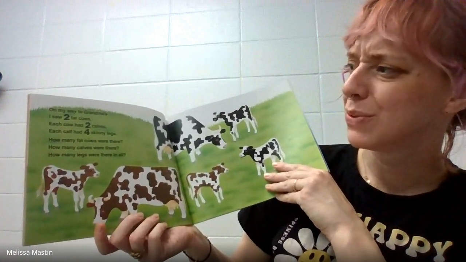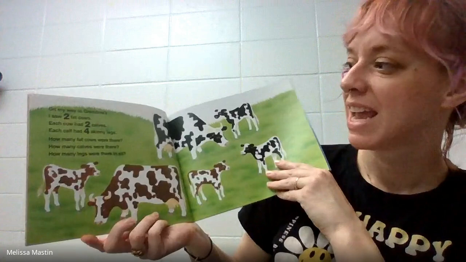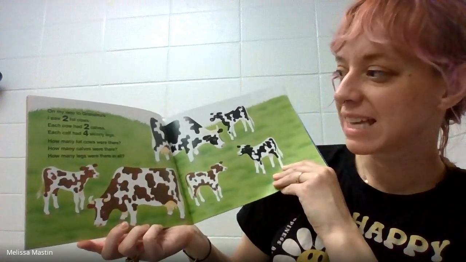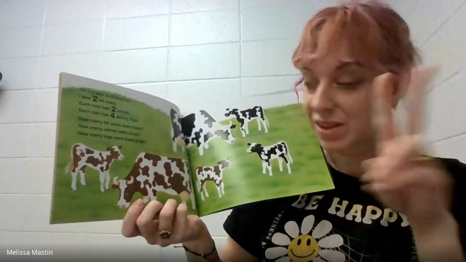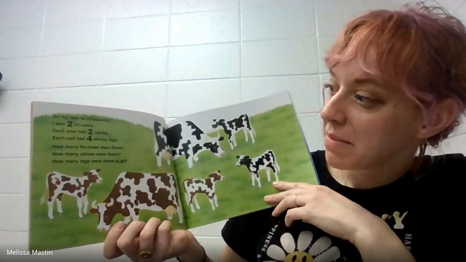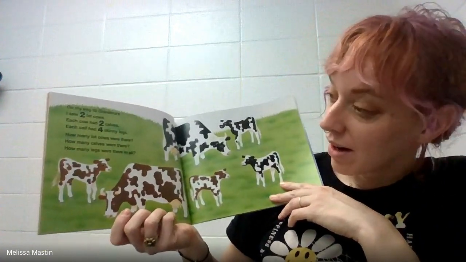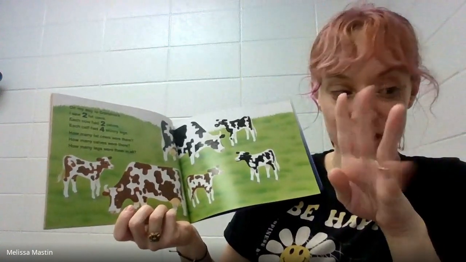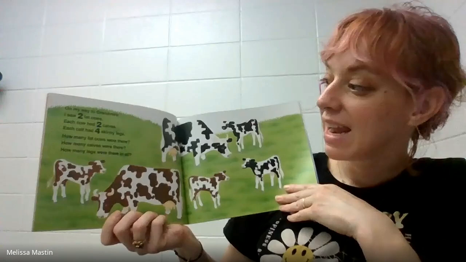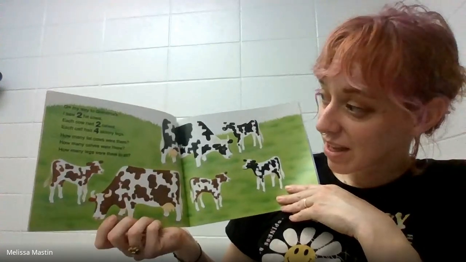All right. On my way to Grandma's, I saw 2 fat cows. Each cow had 2 calves, and each calf had 4 skinny legs. How many fat cows were there? 2. How many calves were there? 4. 2 times 2 is 4. And how many legs were there in all?